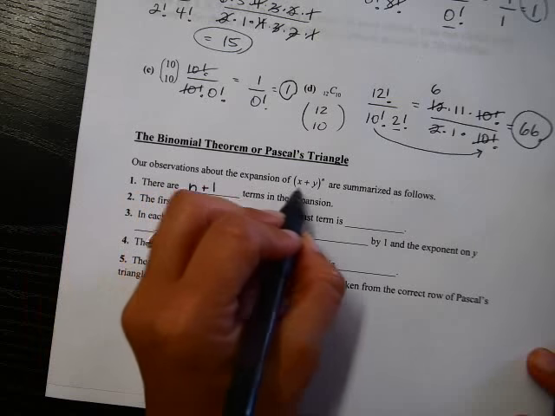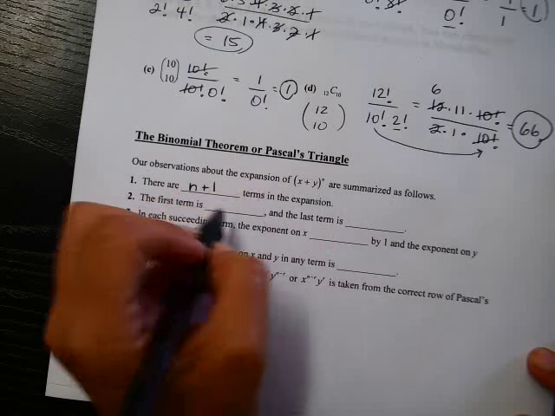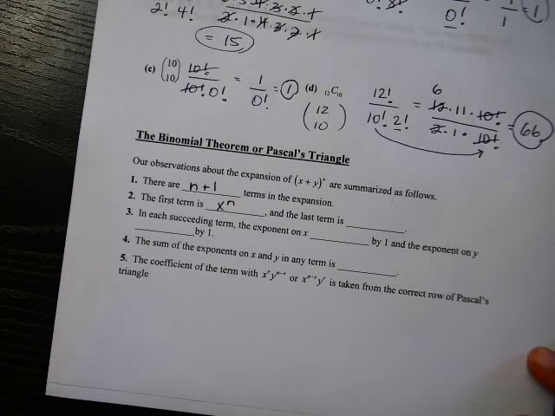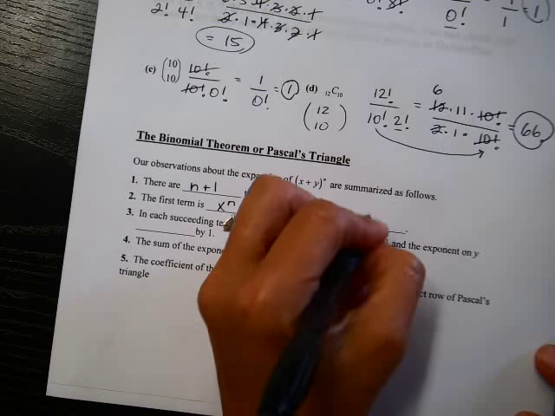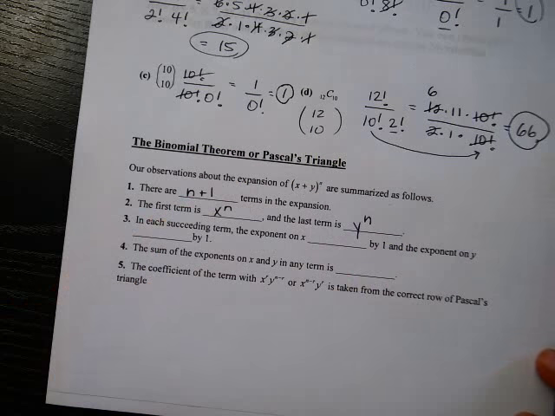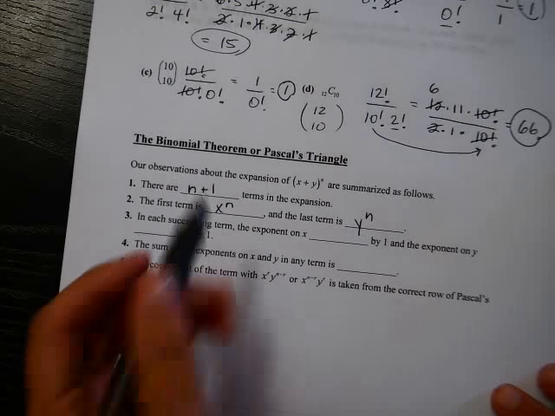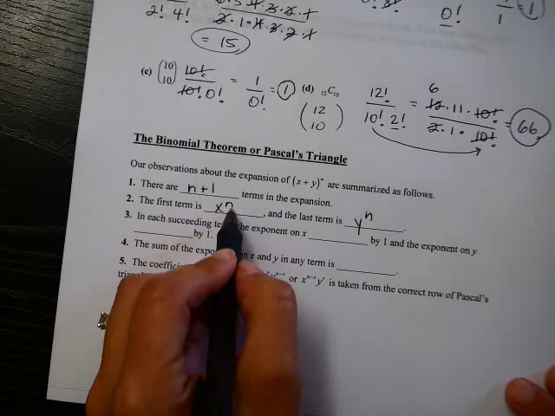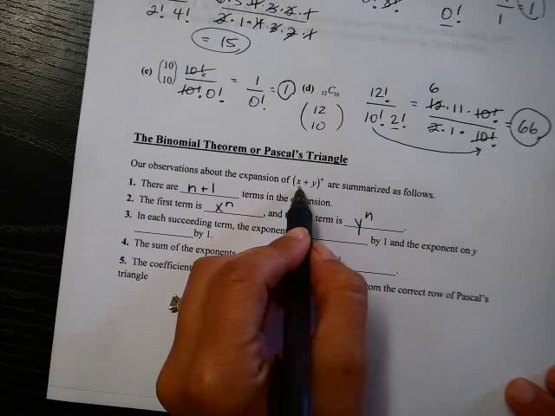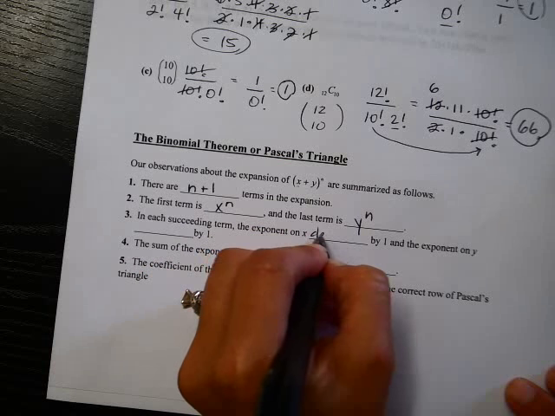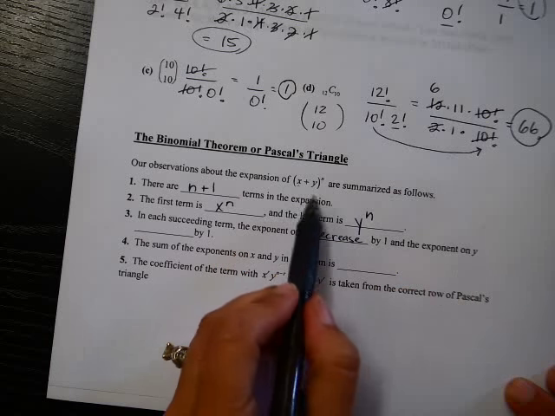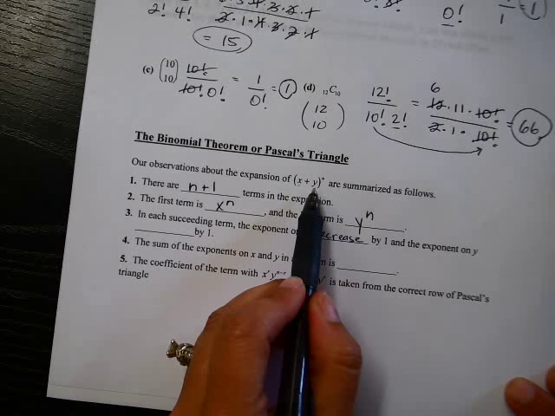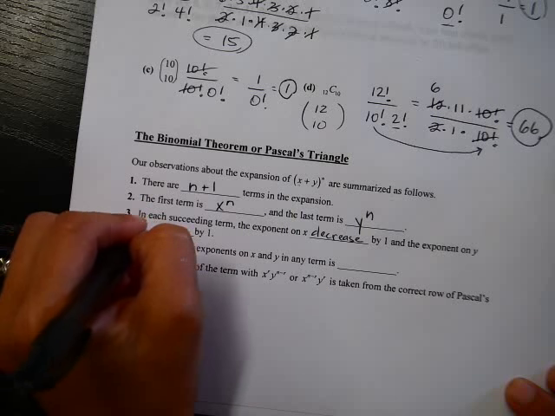The first term, what you do is you always take x to the highest power. x is going to be to the n power. And your last term will be y to the n power. Then in each succeeding term, the exponent for x, which is your first piece in the problem, will decrease by 1. And the exponent on y, which is your second piece, will always start at 0, and it will always increase as you go across.